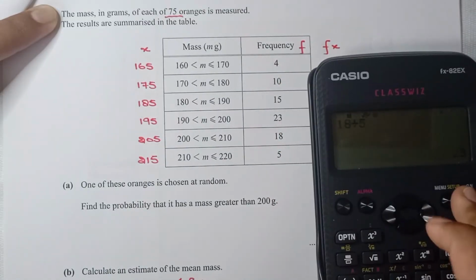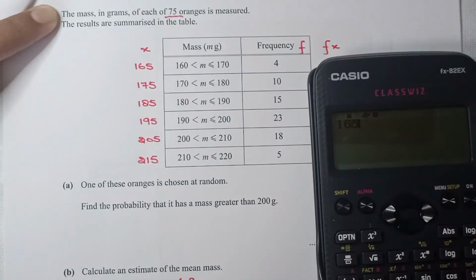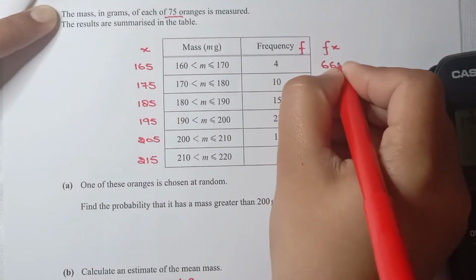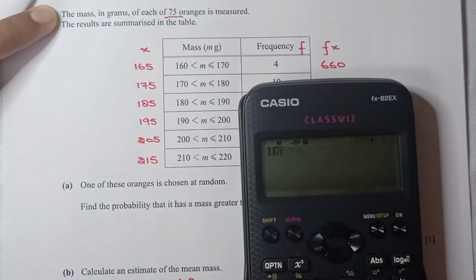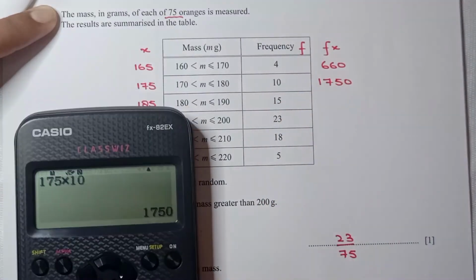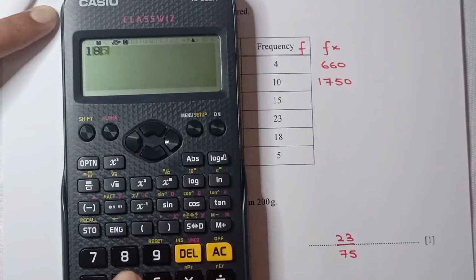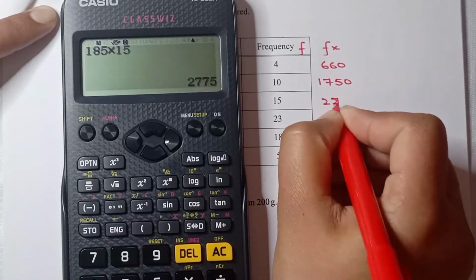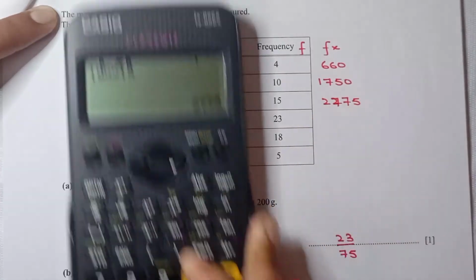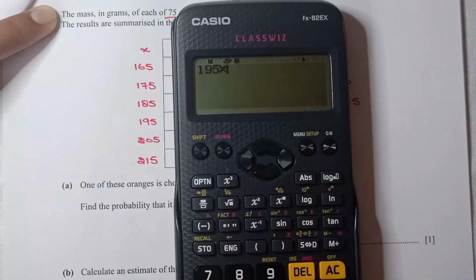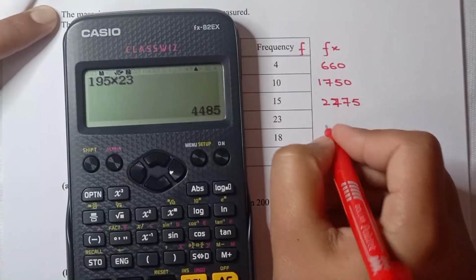So we have 165 times 4, this is 660, and then 175 times 10, this is 1750, and then 185 times 15, 2775, and then 23 times 195, 4485.